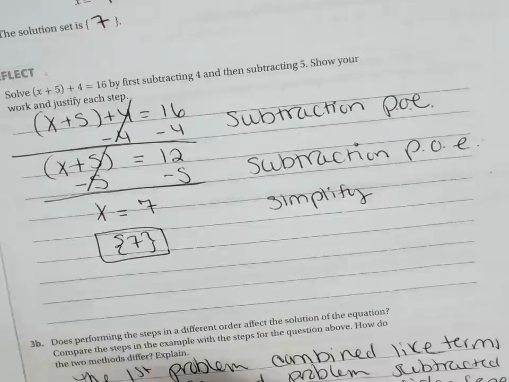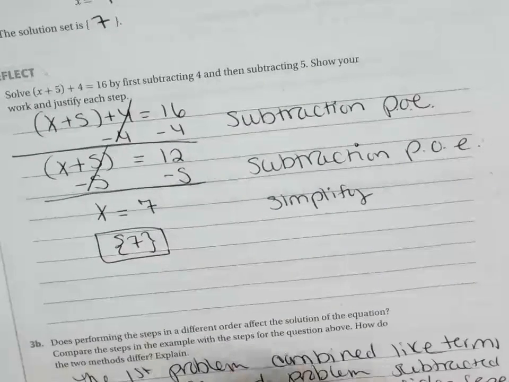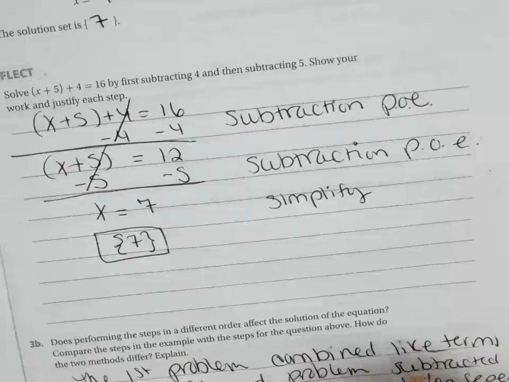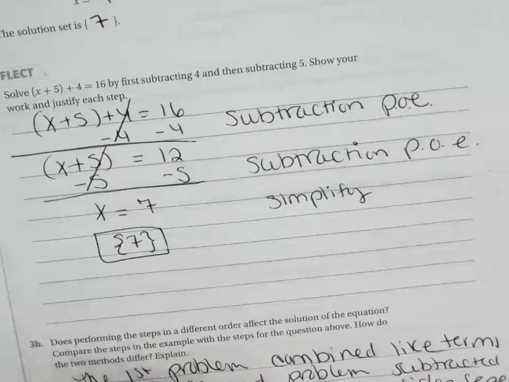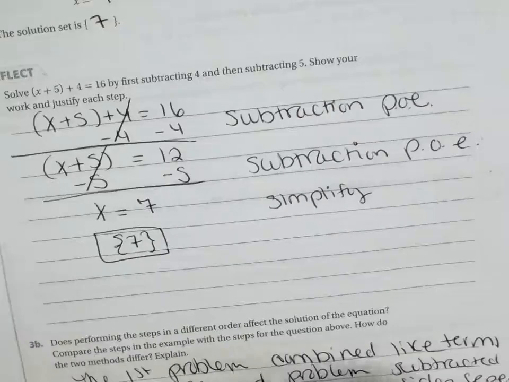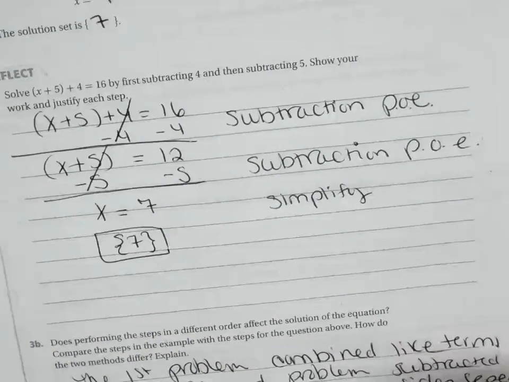They both follow the rules and therefore yield the same answer.